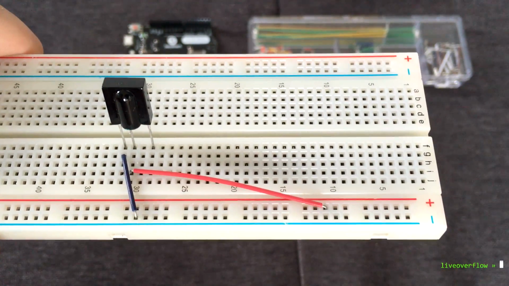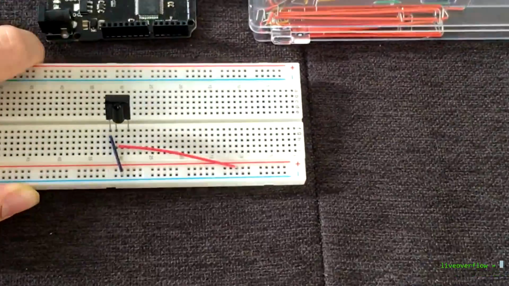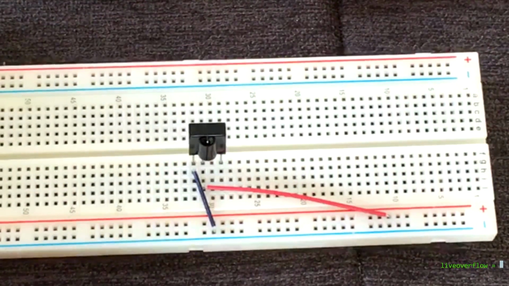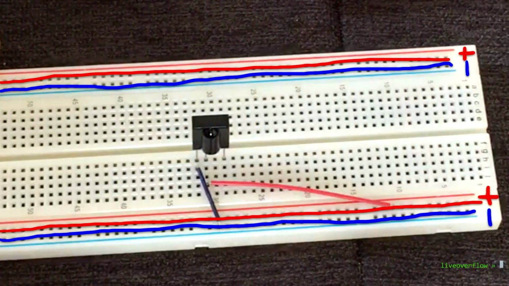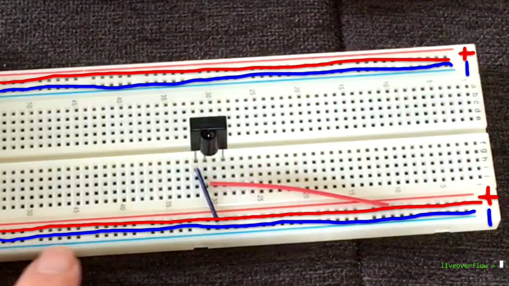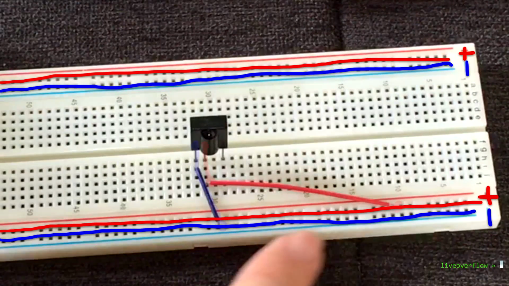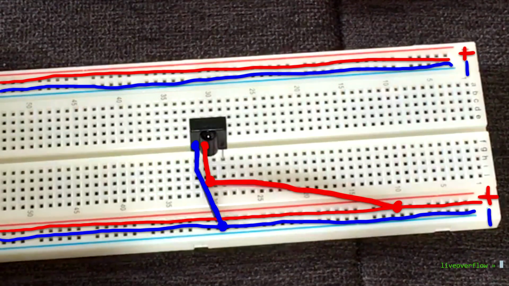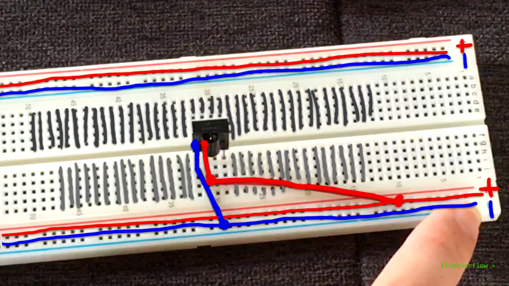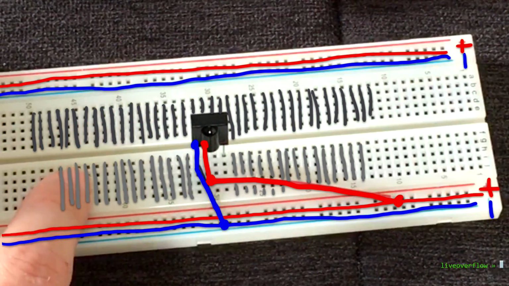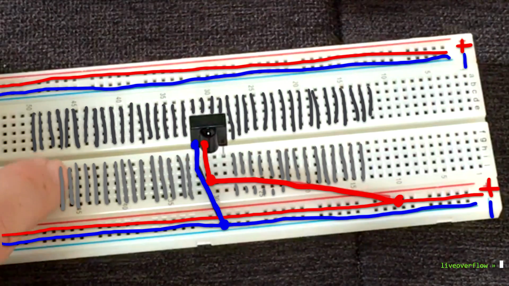I put this here on a so-called breadboard. That is a convenient rapid prototyping platform. So for example, the long red and blue lines on the sides are all connected in a row, which I use for the power supply. So I can connect the IR receiver's power supply with those lines. And the holes in the middle are also connected in columns but divided in the middle, so I can plug in the IR here and it will get the power.